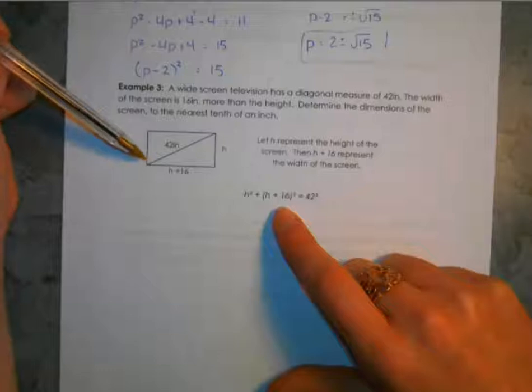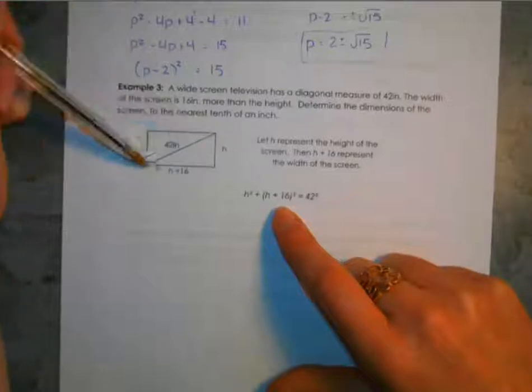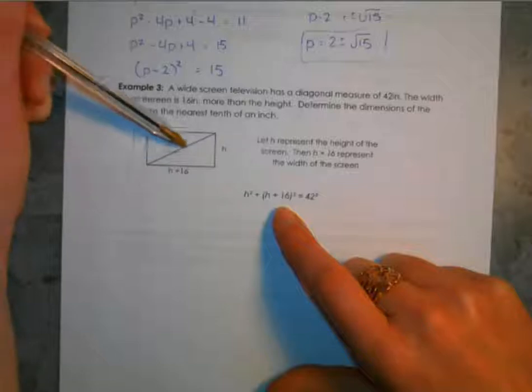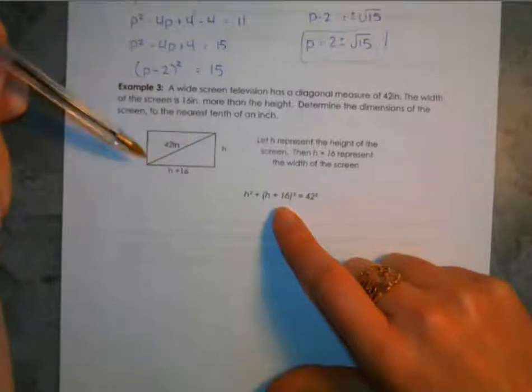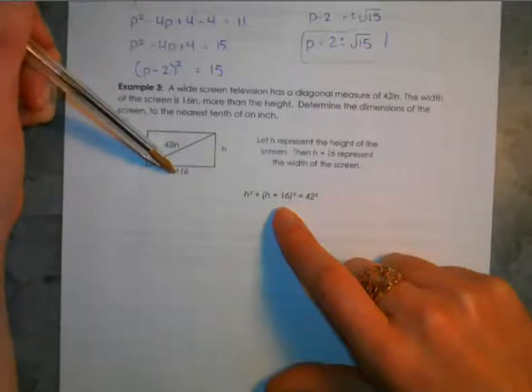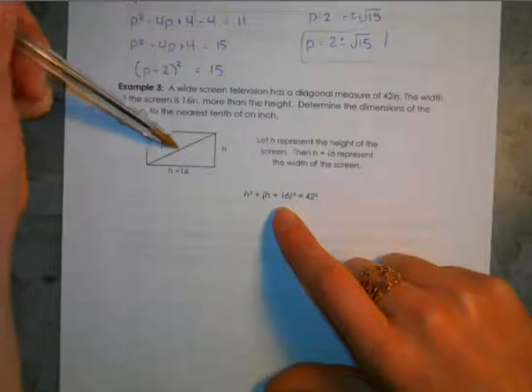Well, you can see that it basically forms a right triangle, right? Because this is a rectangular shape. And the value that we're given is for the hypotenuse, which is always that really long side. So if you think about that in terms of Pythagoras, we know that a squared plus b squared equals c squared.